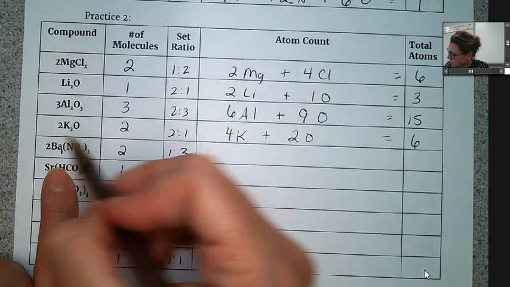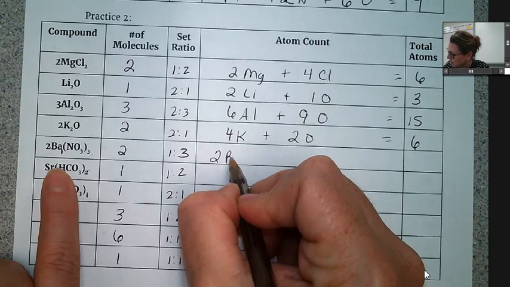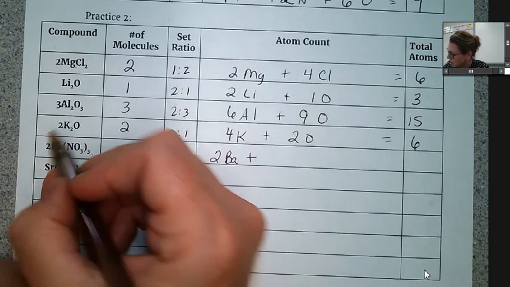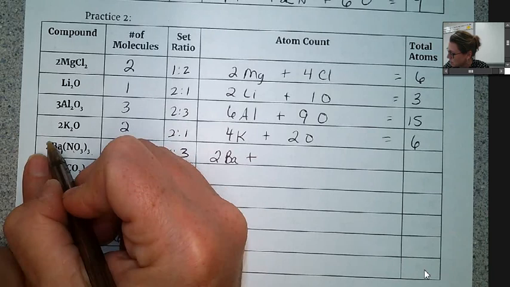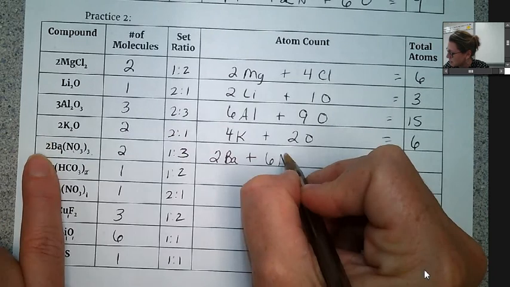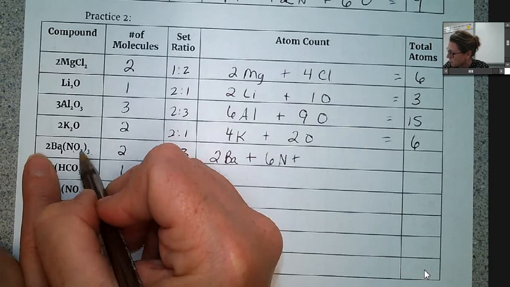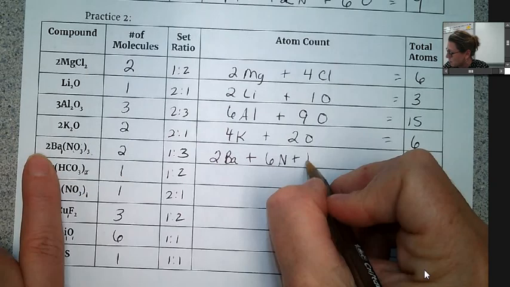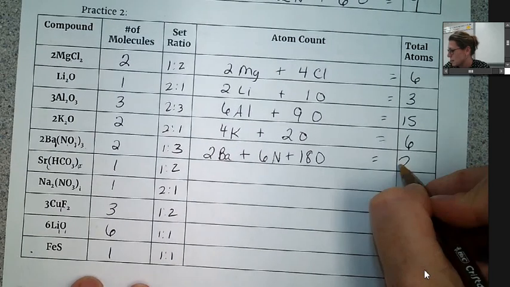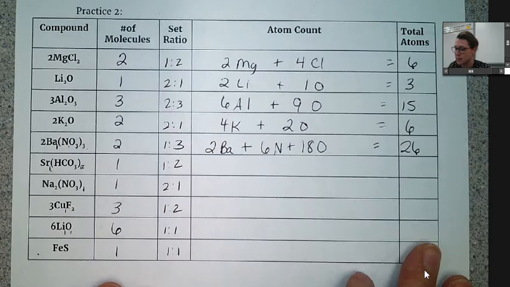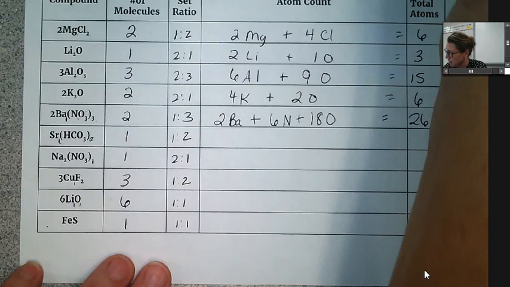This one's kind of tricky, so remember we're taking this all the way through. So 2 goes to the barium, so I have 2 barium, plus 2 goes to the nitrogen, and the 3 comes underneath. So 2 times 3 is going to give me 6 nitrogen. And then I've got to do 3 times 3, which is 9, times 2, which is going to give me 18 oxygen. So I've got 26 right there. That looks kind of familiar, like the one we had up front. The next one, we've got strontium. There's 1 of those.